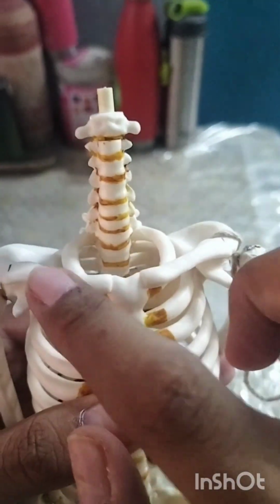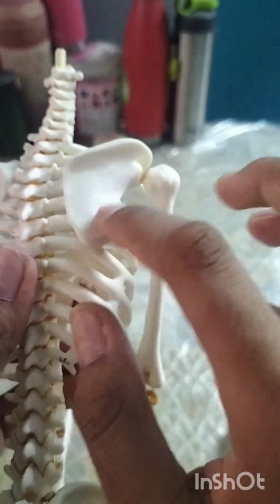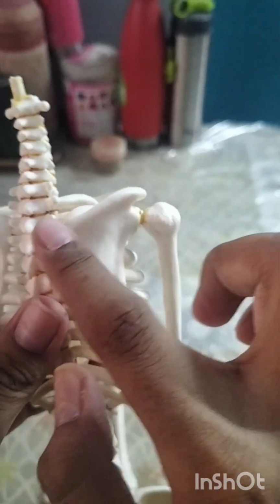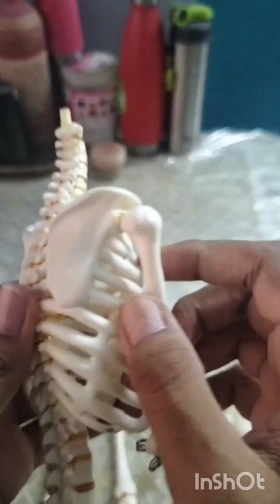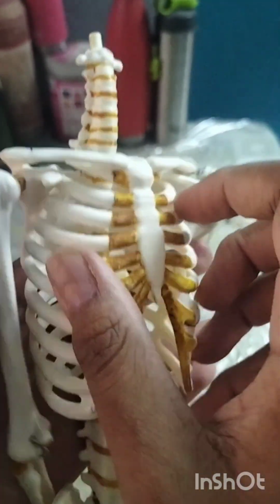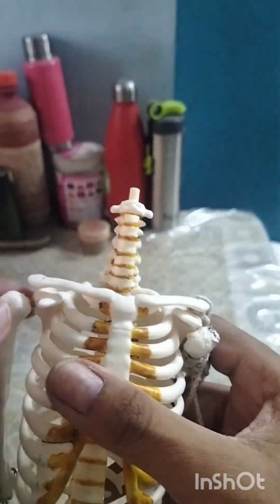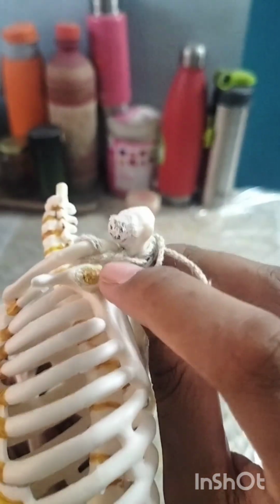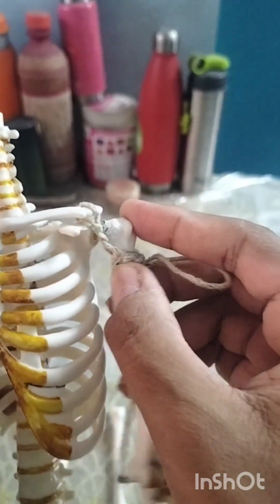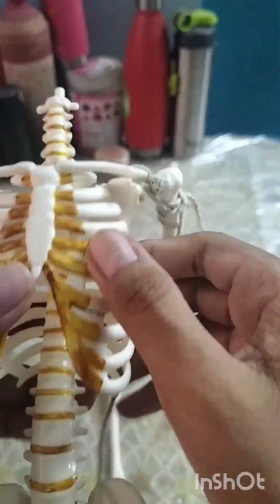Now let's go to the pectoral girdle. It is formed by 2 bones: the scapula and the clavicle. The clavicle is an S-shaped bone. The scapula has the spine of the scapula, as you can feel right here, the coracoid process, and the acromion process. The scapula forms a cavity known as the glenoid cavity, where the head of the humerus attaches. So this is the pectoral girdle.